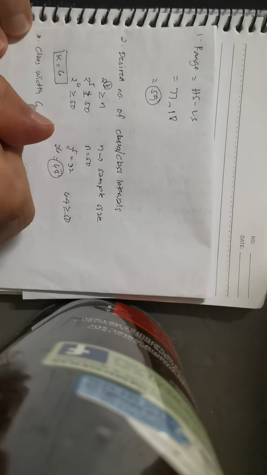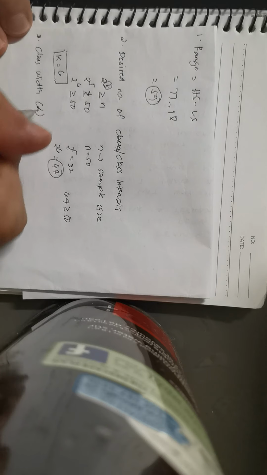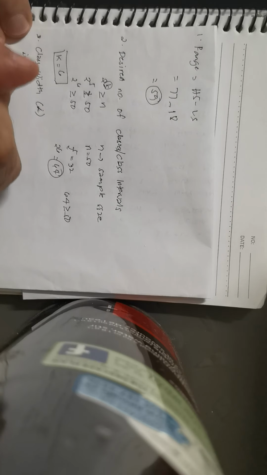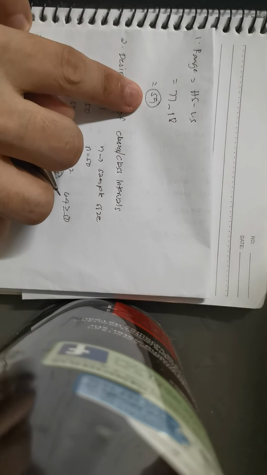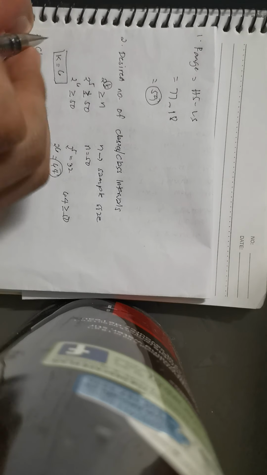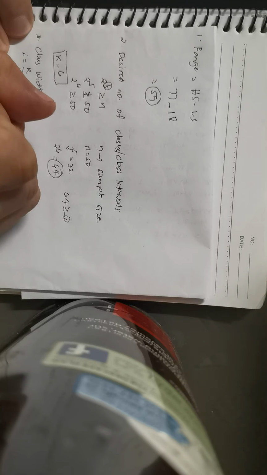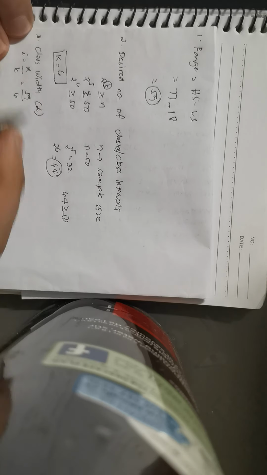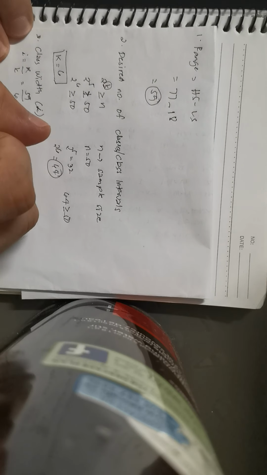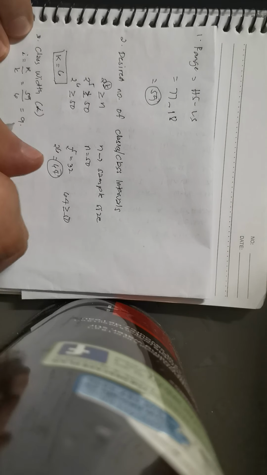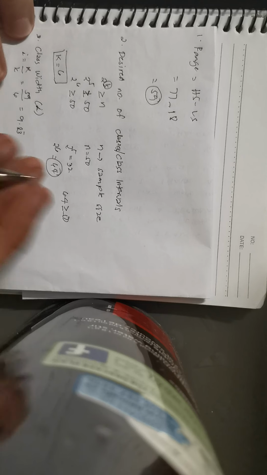For the class width, which is denoted by small i, that is simply i equals the range, of course this one, the range, divided by our k, which is 6. So technically we have 59 over 6. Now we will divide this one. Roughly this is equivalent to 9.83. Okay, that is its value. Now what we're going to do here is we will round it up.